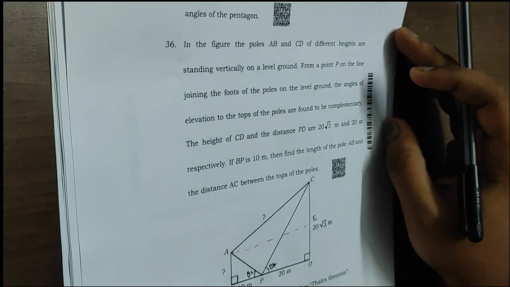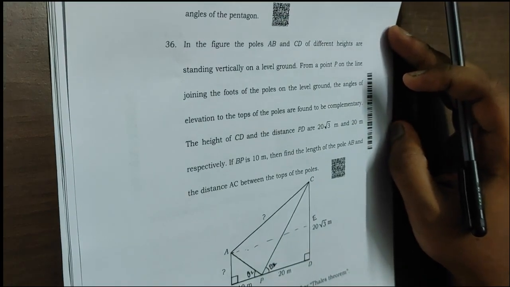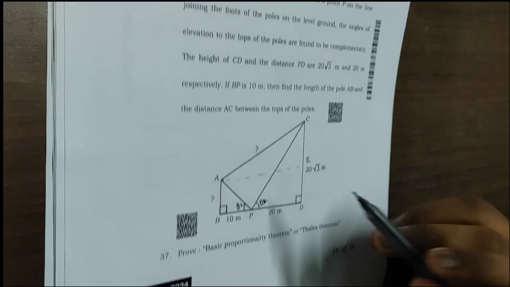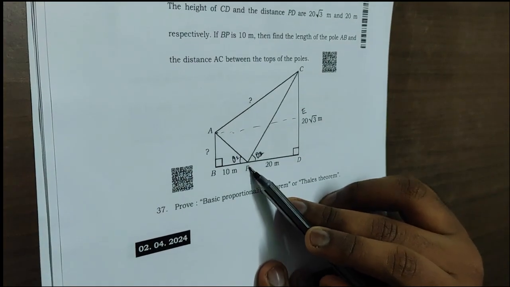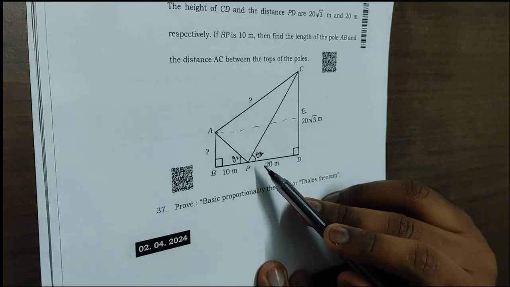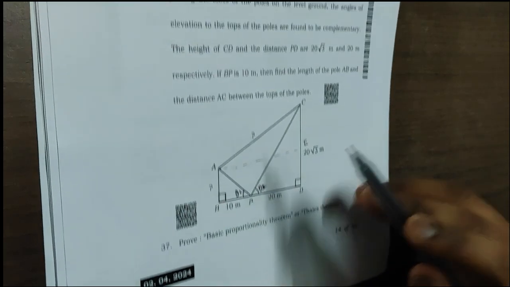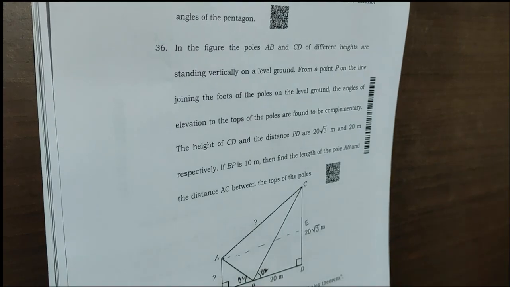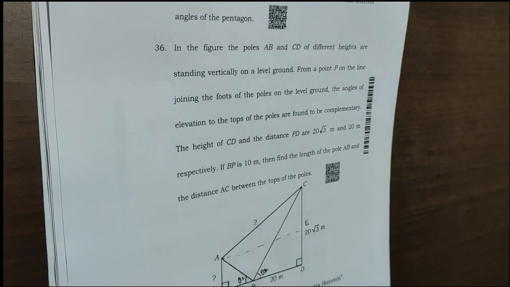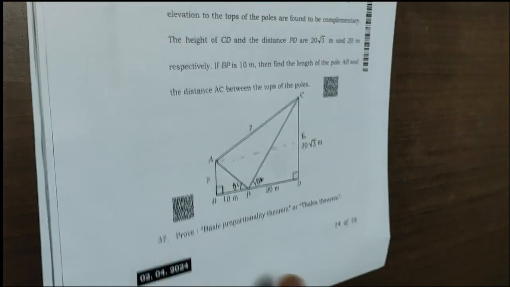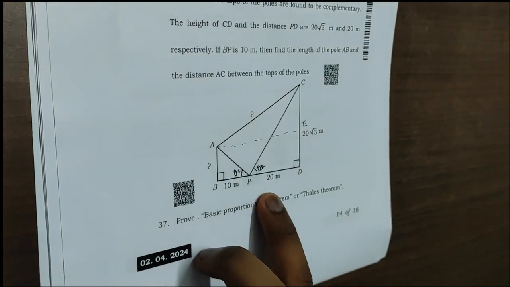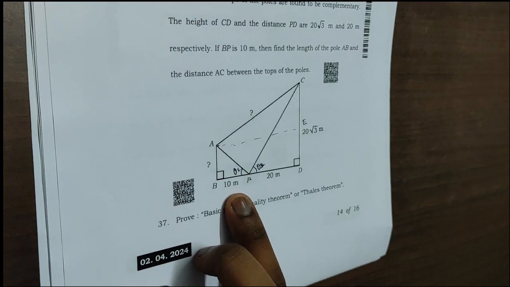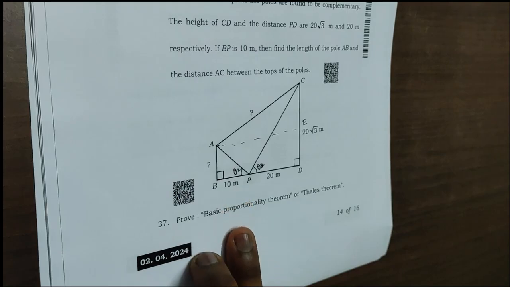From a point P on the line joining the foots of the poles on the level ground, these two lines are joined by a point P. And the angles of elevation to the tops of the poles are found to be complementary. What is complementary is, it is 90 degree. This angle, what we have considered theta 1 and theta 2, when we add this gives us 90 degree, that they have mentioned.